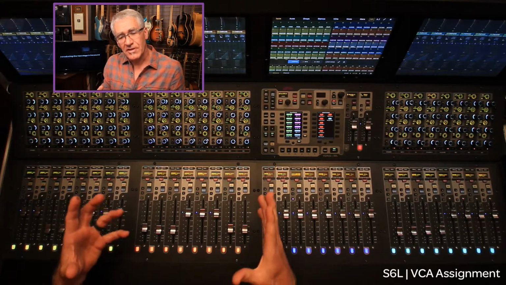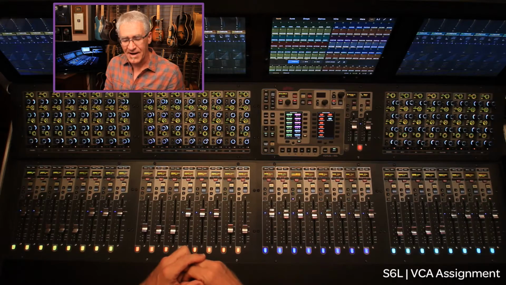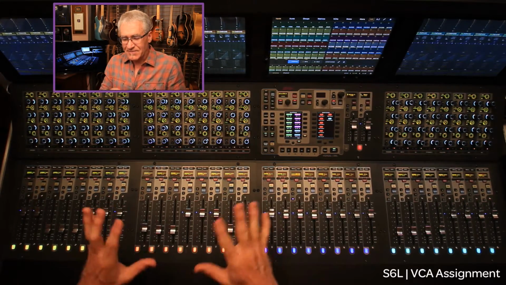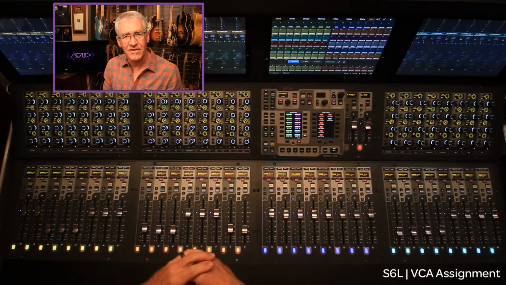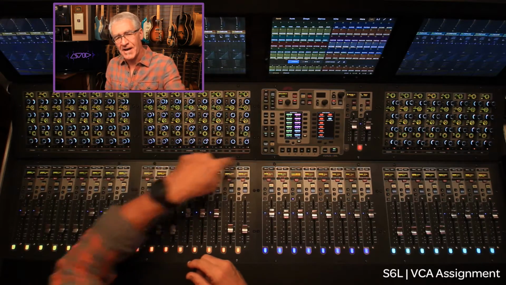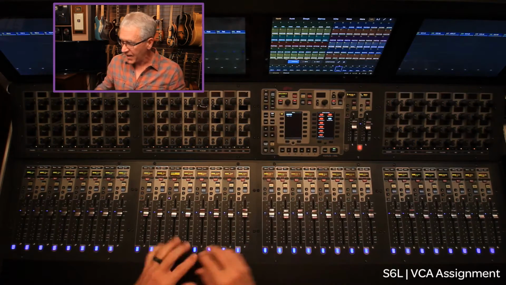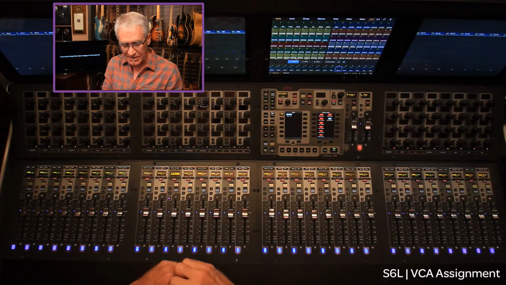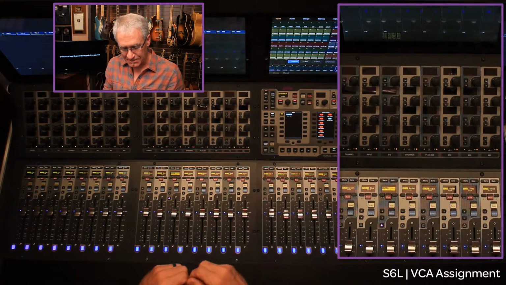There's also an additional feature that we have in S6L now that I've grown to really, really love. I just find this to be so handy, and being able to deal with the VCA very quickly in the heat of battle, so to speak. And that is the ability to actually see the fader levels on the knob module while you're working in it. So I'm going to go to the VCA bank here just for a second so I can see all the VCAs and actually bring it to the zoomed area here so you can witness this.